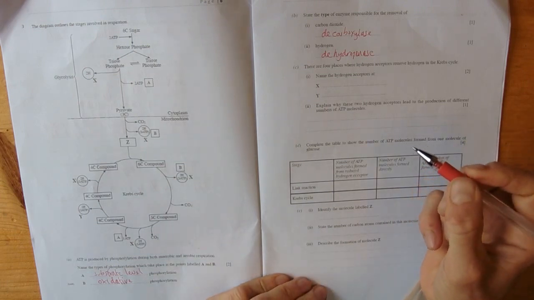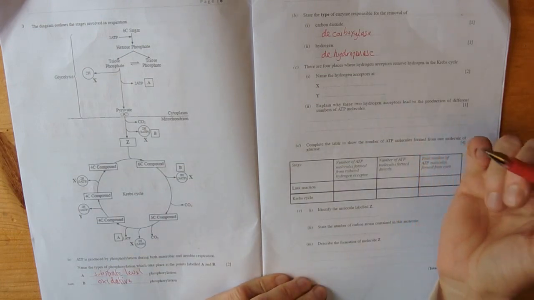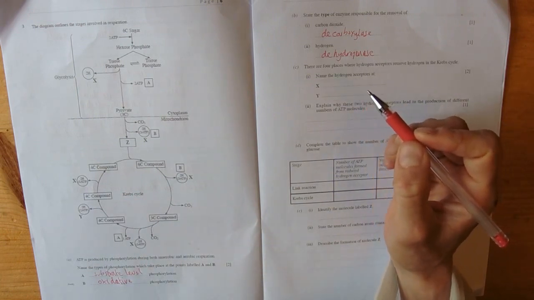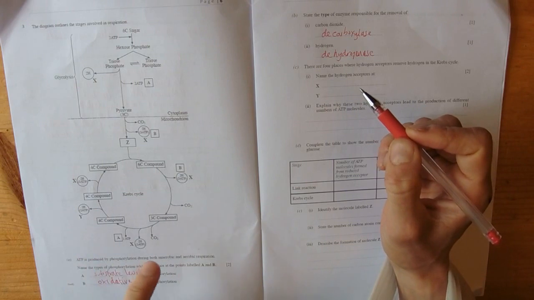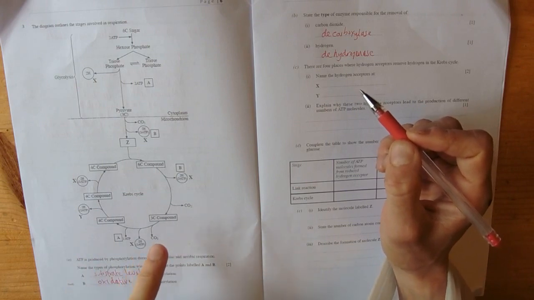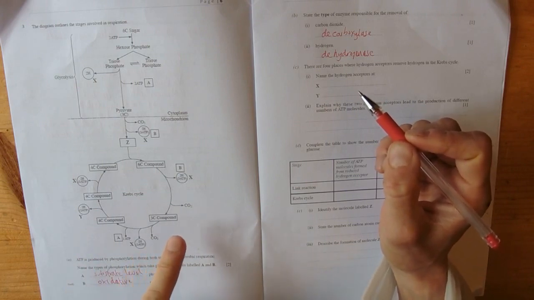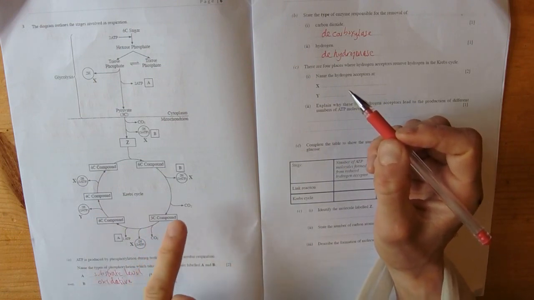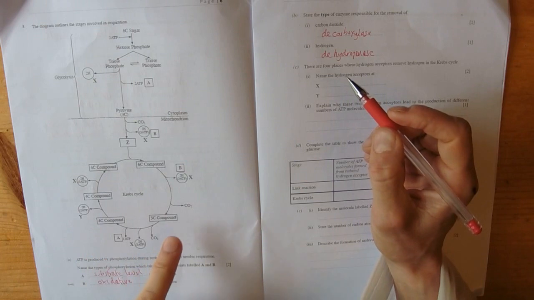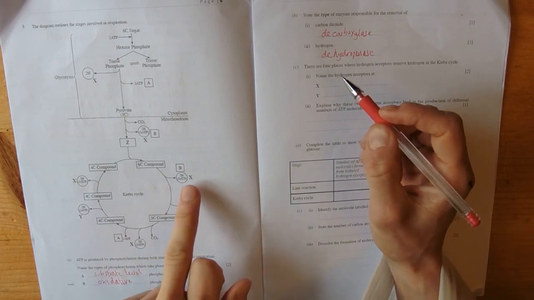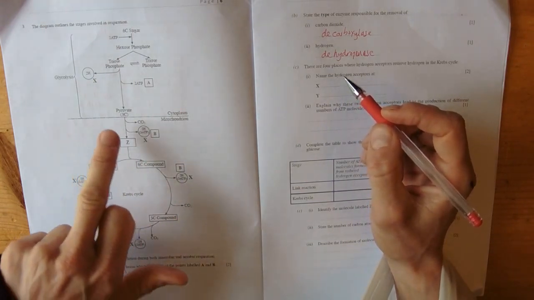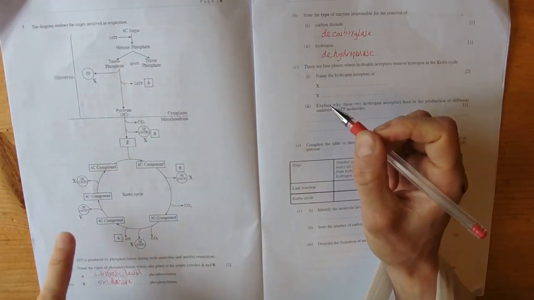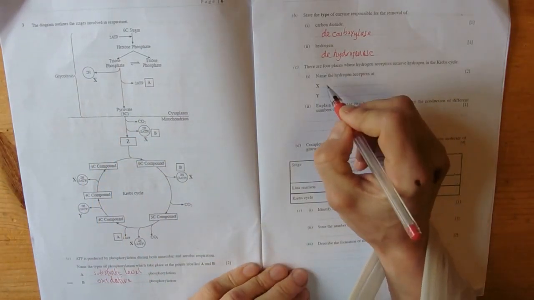There are 4 places where hydrogen acceptors remove hydrogen in the Krebs cycle. Name the hydrogen acceptors. Well, in respiration, you've got NAD and FAD. In photosynthesis, you've got NADP. So we just need to get them right. Well, the clue is there's lots of X's, so that's our most common one, NAD.